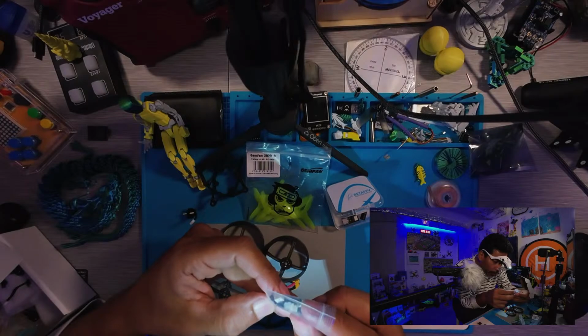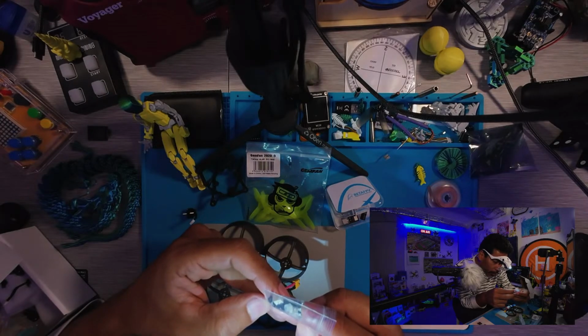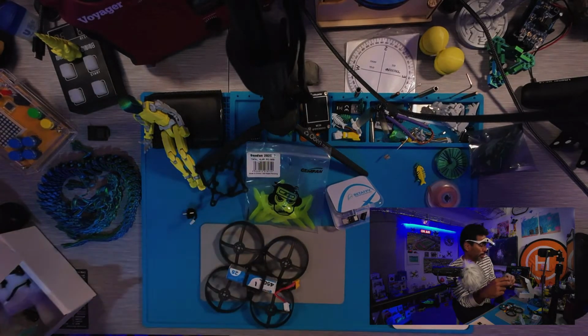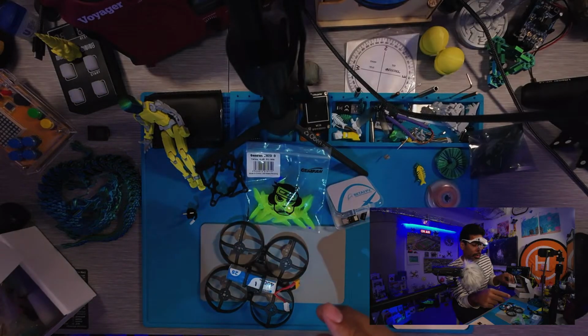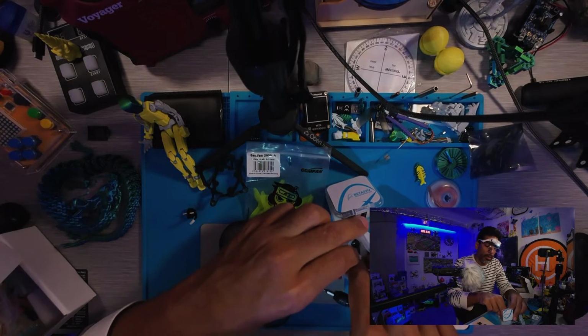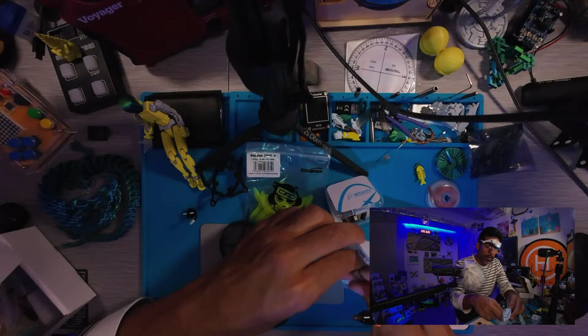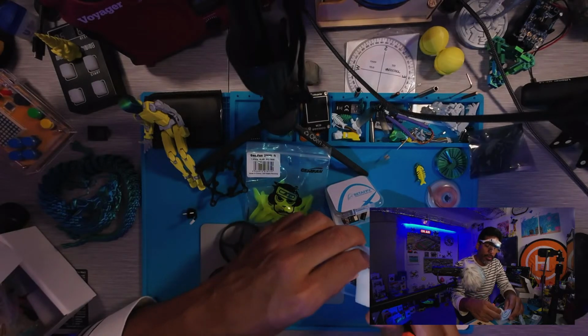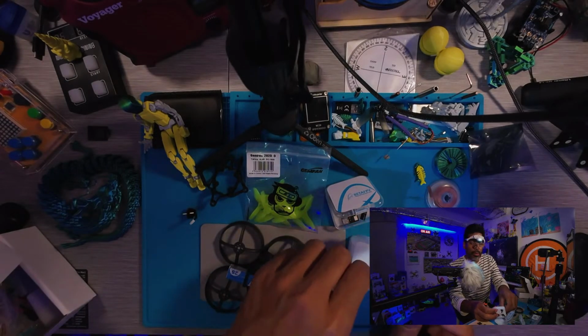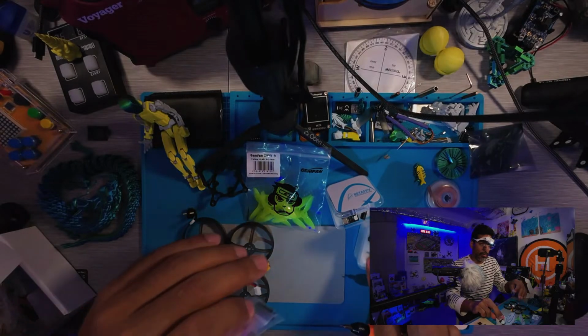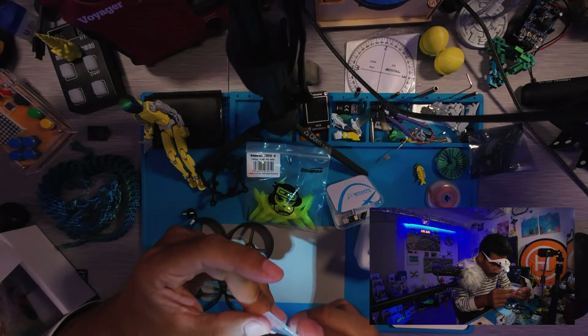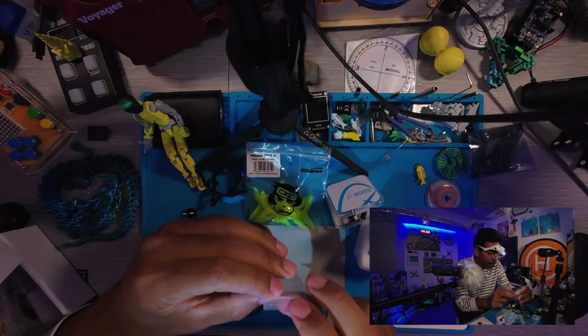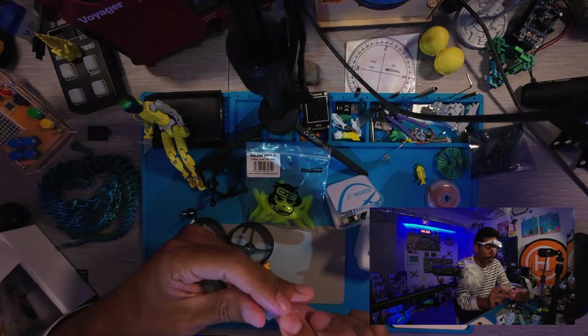Oh, that's the flight controller. The motor screws and stuff come separately. So thank goodness for that. Let's see. Hopefully they fit through the hole.